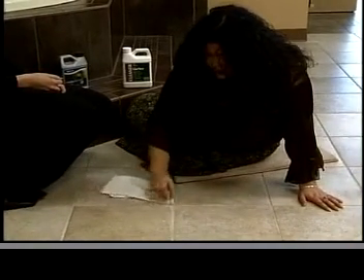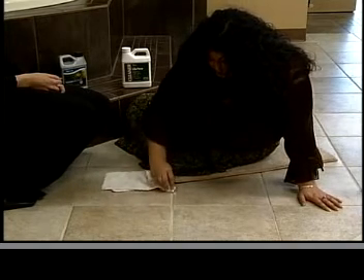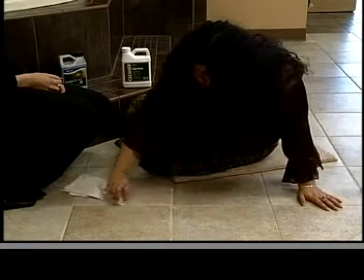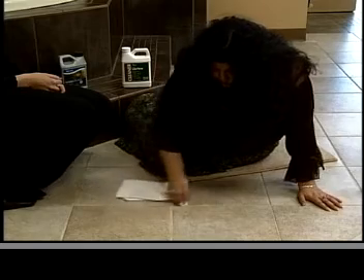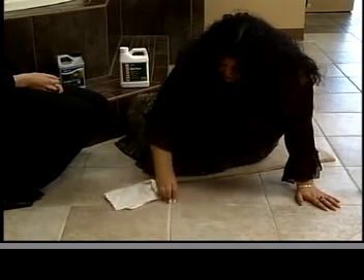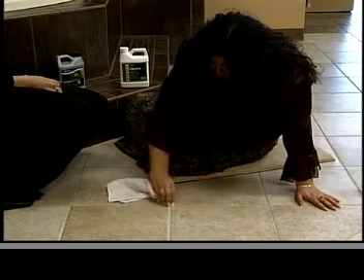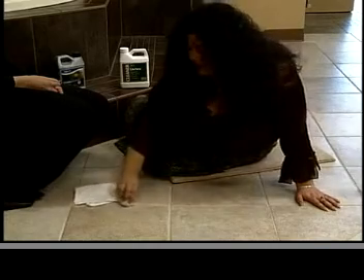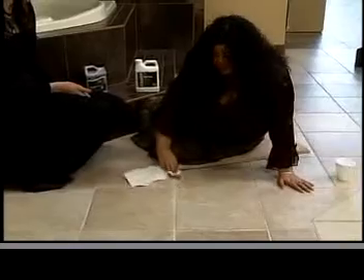So all you need to do is just take a rag and wipe over it. What I've done here is pour this on directly, but if you're at home, you can certainly dilute it, and that's just fine. So depending on how dirty your grout is, you can gauge what you'll need.